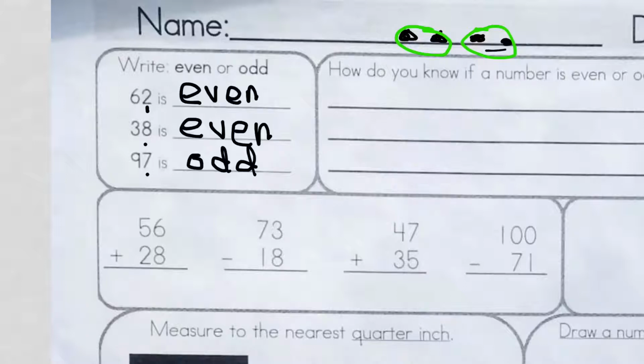Scrolling over here, we're going to do some double-digit addition and subtraction. So I'm going to start with 6 plus 8. If I have 6 plus 8, can I make a new 10? So 8, 9, 10, 11, 12, 13, 14. Yes, I can. So that's going to make a new 10 up above. 1 plus 5 plus 2. 5 plus 2 is 7, plus 1 more is 8, 84.